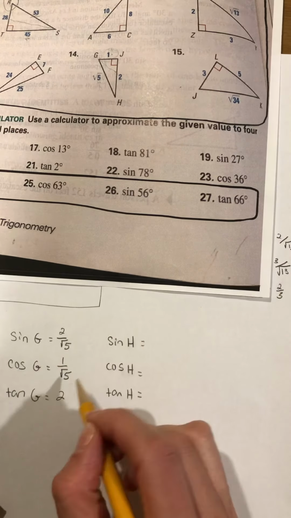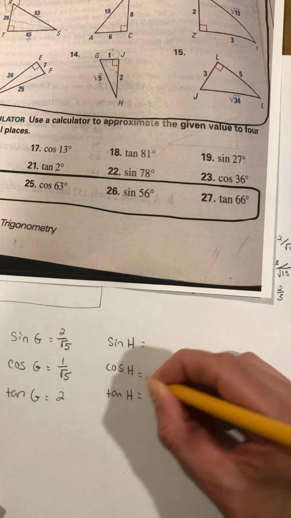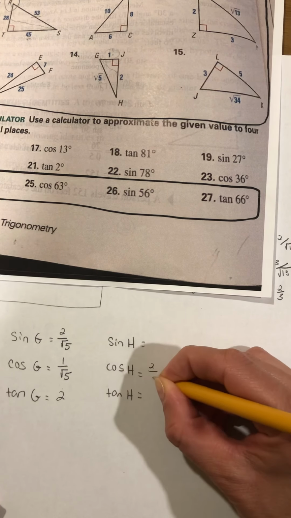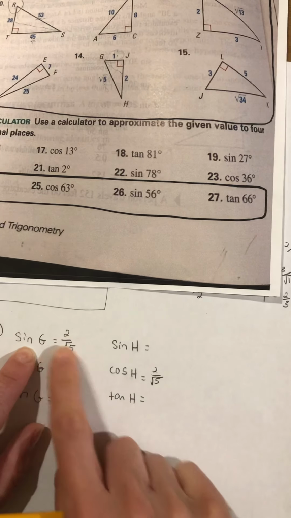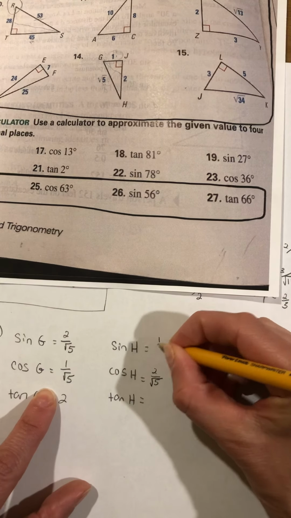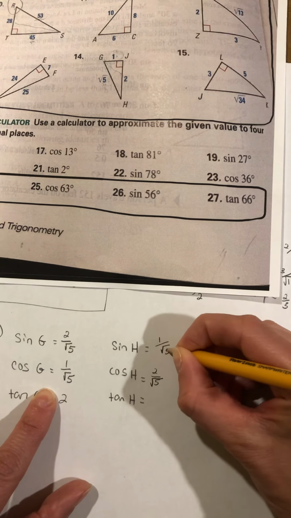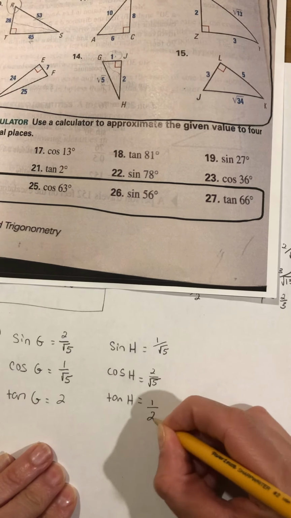Okay. So again, the sine of one acute angle is the cosine of the other acute angle. And then instead of 2 over 1, this would be 1 over 2.